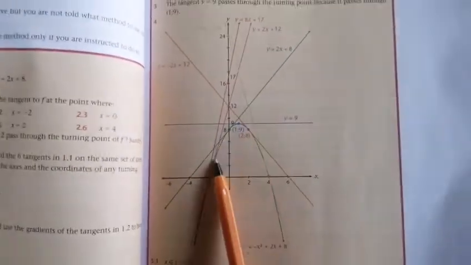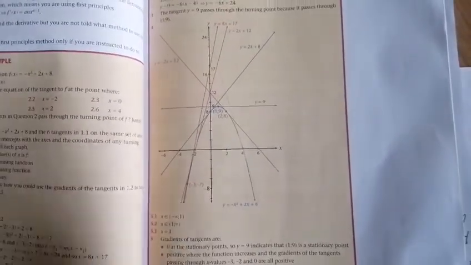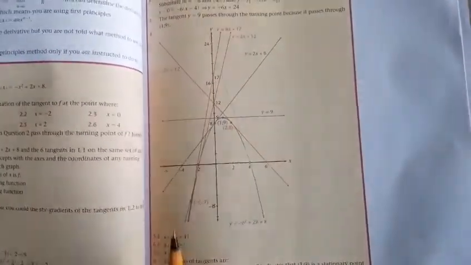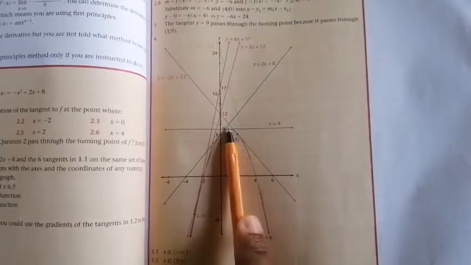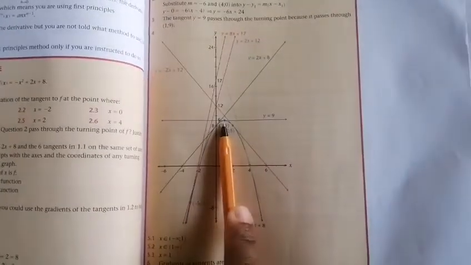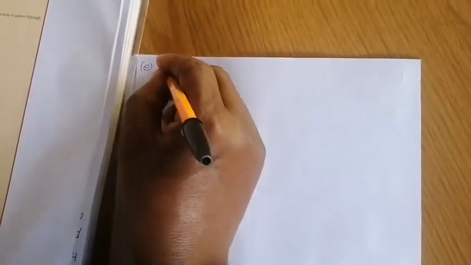So this part of the graph has got positive gradients because the tangents are having a positive gradient. Therefore, we can say when x is less than -1, or not -1, but when x is less than 1. So we are saying it's increasing when x is less than 1.